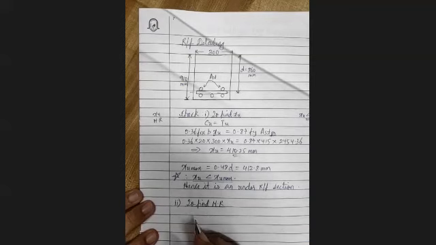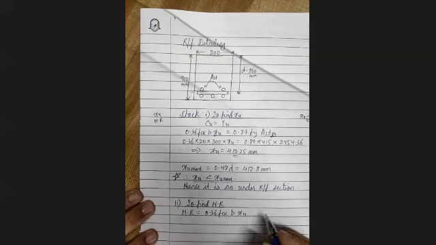To find MR, find out करो. MR is given by lever arm into 0.36 FCK B into XU into D minus 0.42 XU.